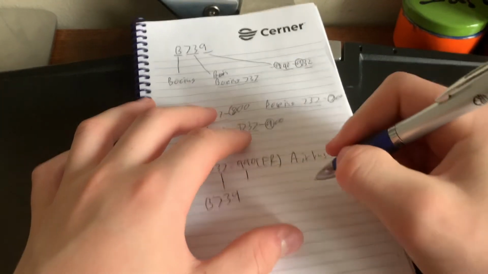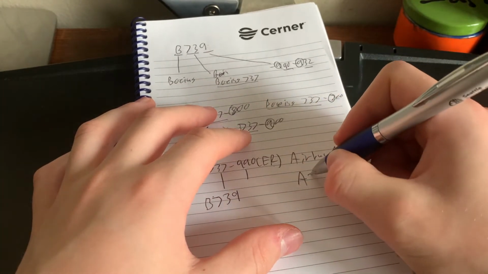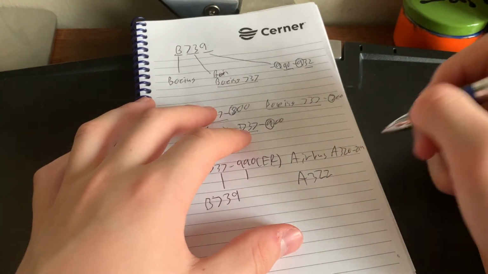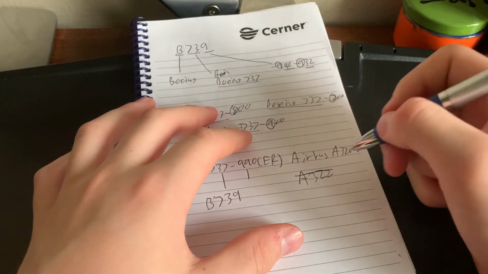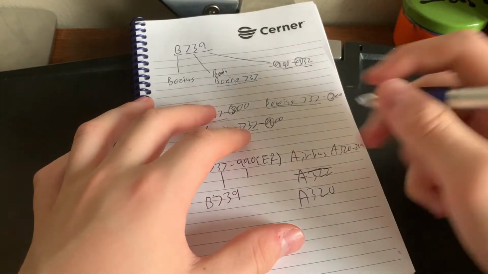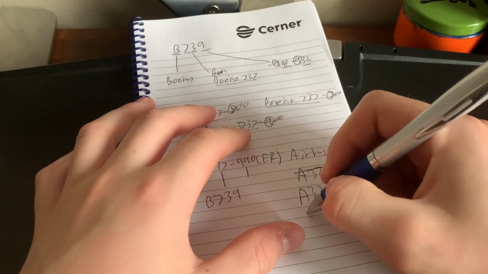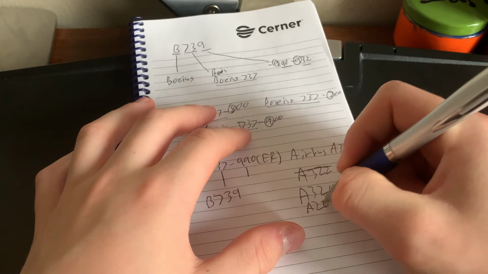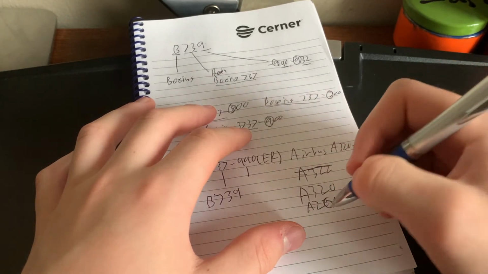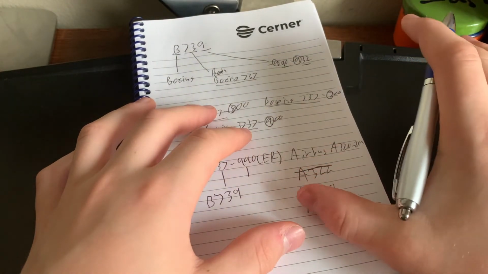So you're thinking, well, Ian, isn't it 7322? Nope, it's simply A320. Just like A321, some aircraft have like A20N, which stands for A320neo, but that doesn't matter right now.